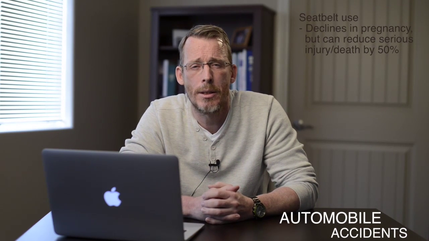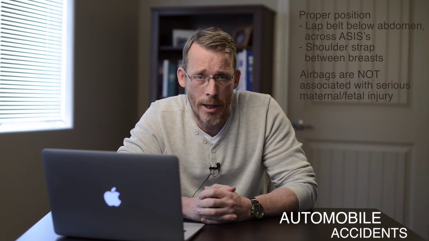That's unfortunate because it can reduce the serious incidences of death and injury by about 50%. The proper position for the seatbelt is to actually have the shoulder belt between the breasts and the lap belt below the gravid uterus. There's also no indication to suggest that airbags do anything other than help mothers and babies. Motor vehicle accidents are a frequent presenting complaint for uterine trauma in the maternal patient, as well as other things like slips and falls in the bath or falls downstairs.